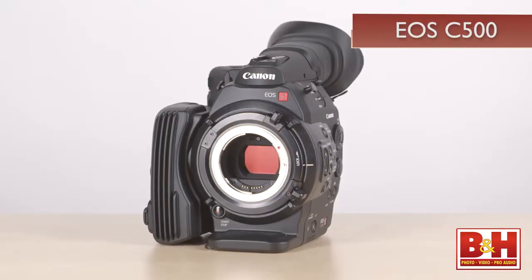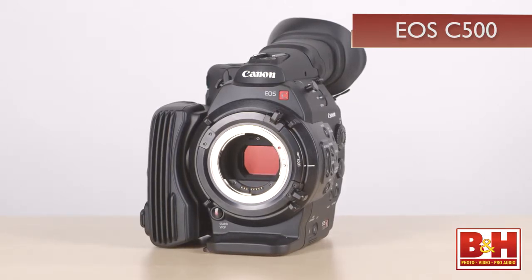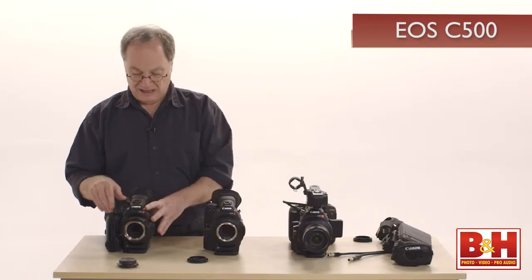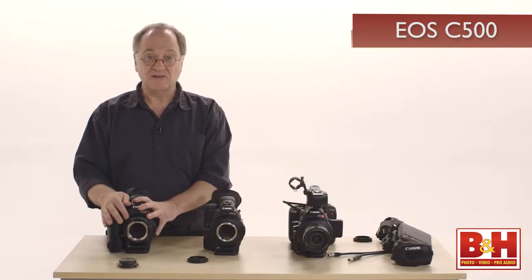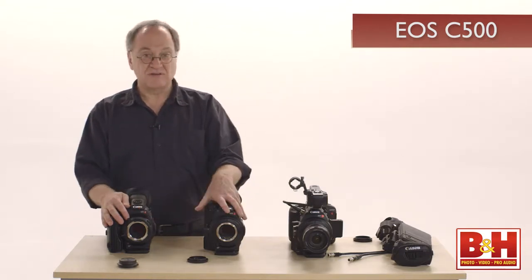Now let's talk about the C500. The C500 is essentially a C300 with added capabilities. You might say that it's on steroids. It's designed for high-end television, episodic production, as well as cinema, as the C300 is.